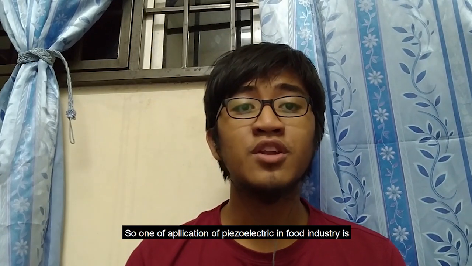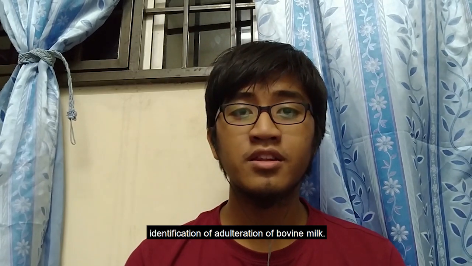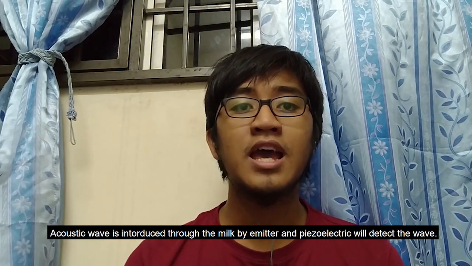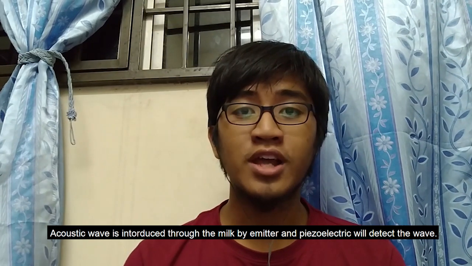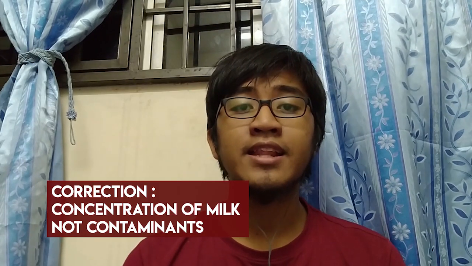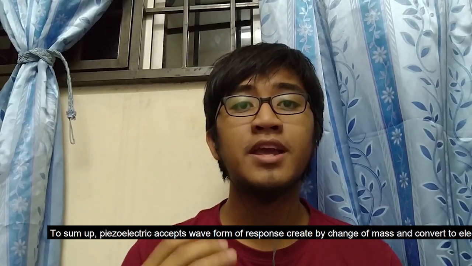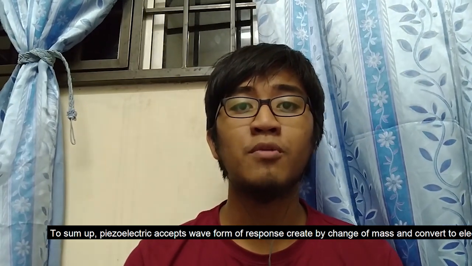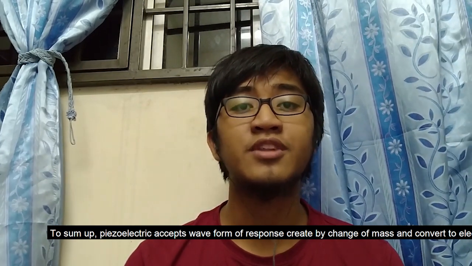So, one of the applications of piezoelectric in the food industry is identification of adulteration of bovine milk. An acoustic wave is introduced through the milk by an emitter, and the piezoelectric sensor will detect the wave. Therefore, it can identify contaminants in the milk. To sum up, piezoelectric accepts a waveform of response created by change of mass and converts it to an electrical signal. The figure shown here is the piezoelectric sensor and its parts.